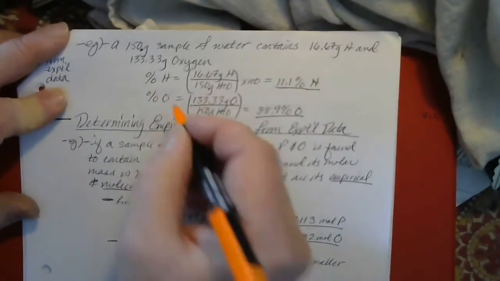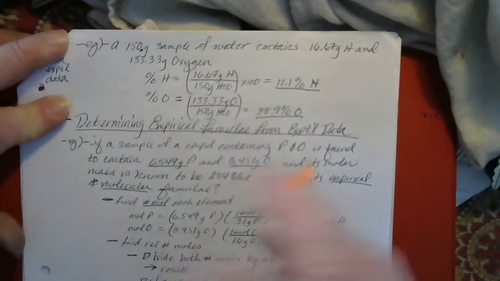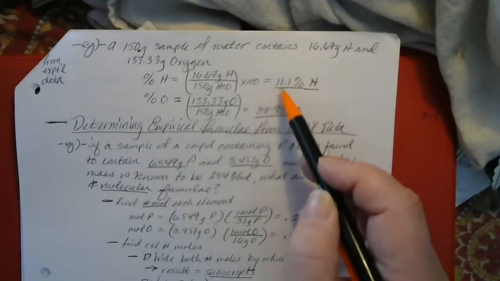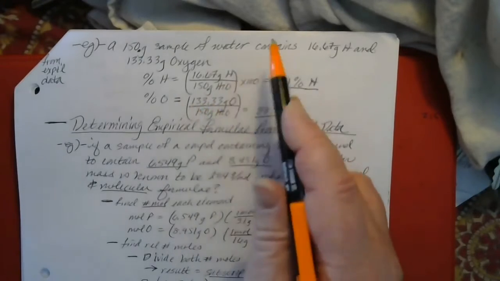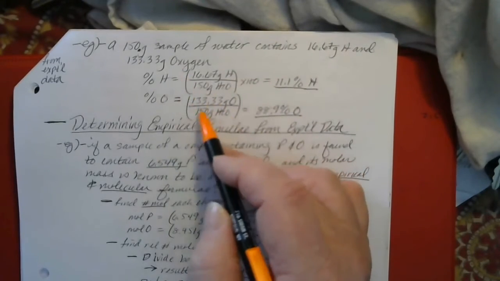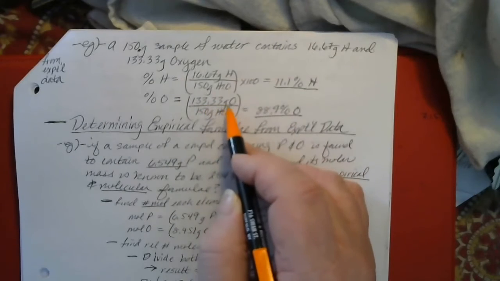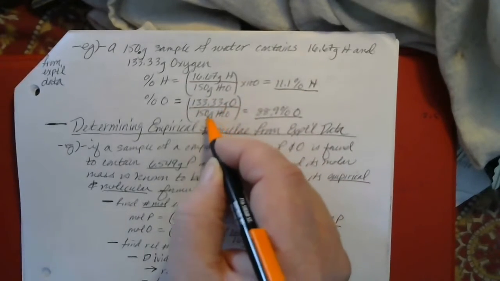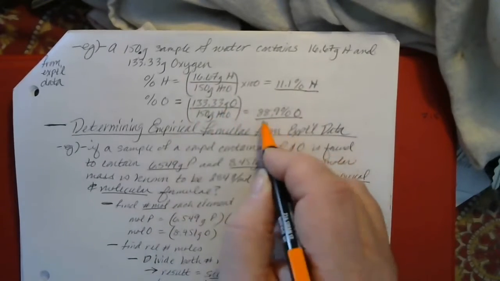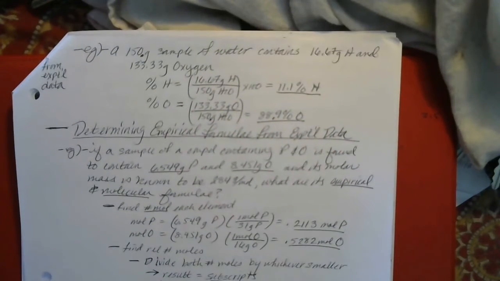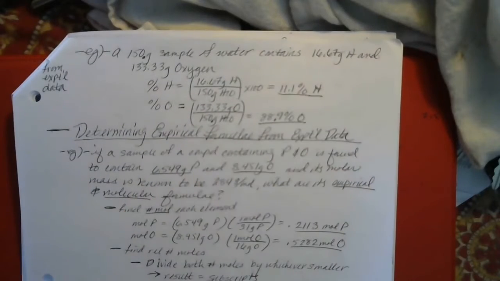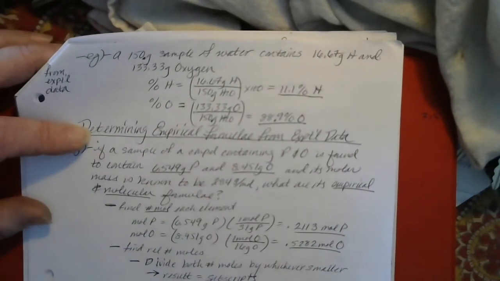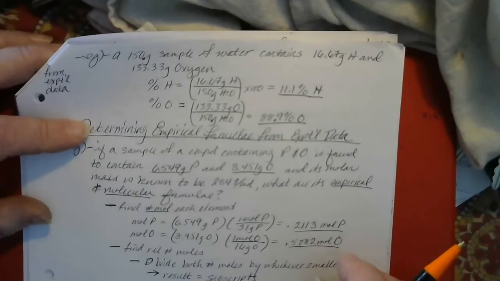For the oxygen, since that is the last element present and there's nothing else besides hydrogen and oxygen, you could just say 100 minus 11.1. But if you want to use the numbers from the experiment, you could do it that way too. That'll be 133.33 grams of the part we're interested in, the oxygen, over the 150-gram sample for the whole thing. And that's 88.9% by mass oxygen, which is what we got before, just looking at 1 molecule. So again, it should come out the same as long as it's the same compound.